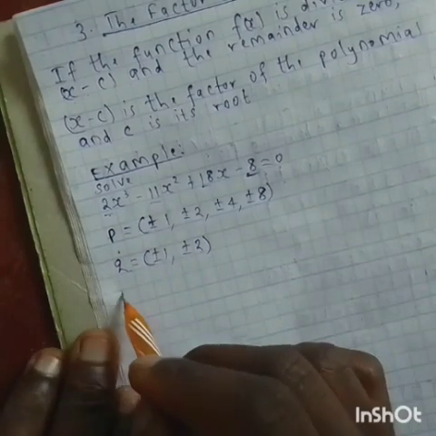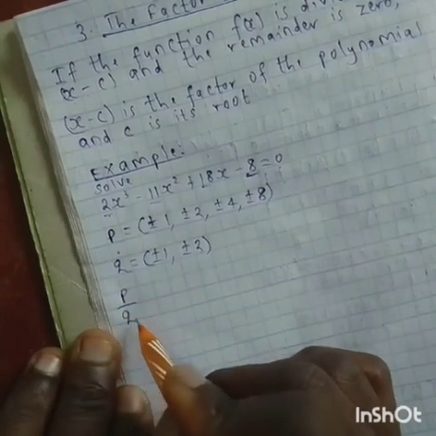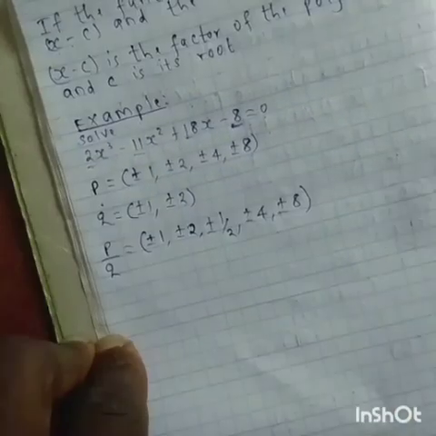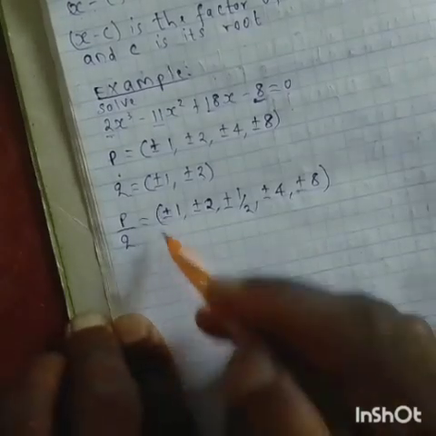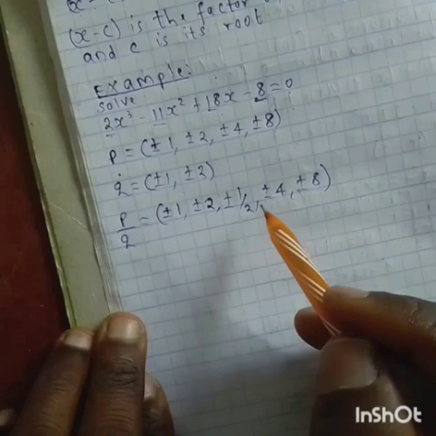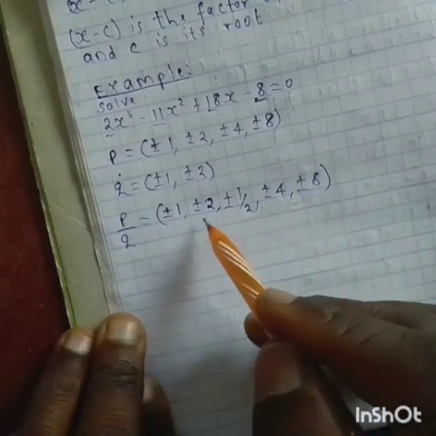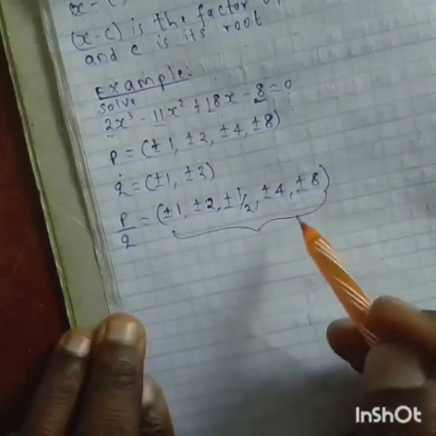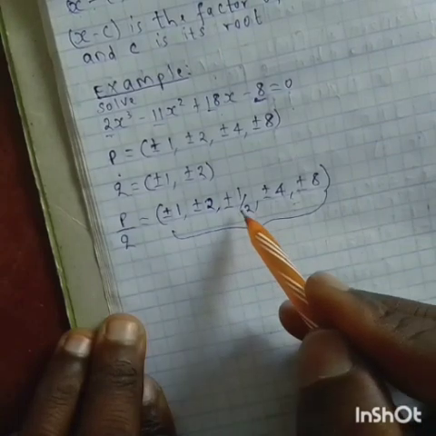Finding the ratio p over q, we shall have this set. Because our polynomial function has at least one rational root, that root must be a member of this set.